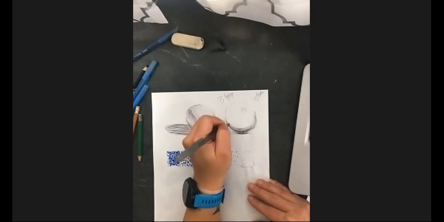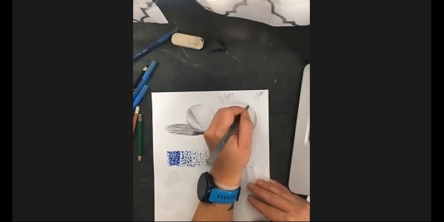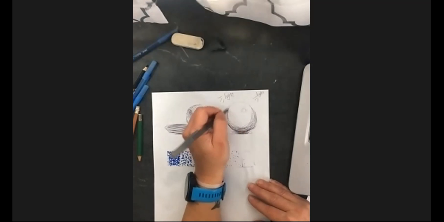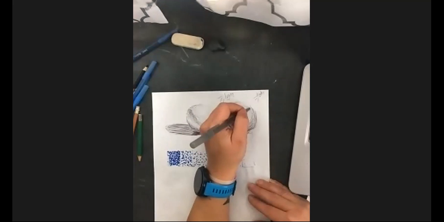This helps too, especially when you find it a little bit hard to draw perfectly round objects. By starting by drawing these little guides, you can pick which ones you want to use and make darker.